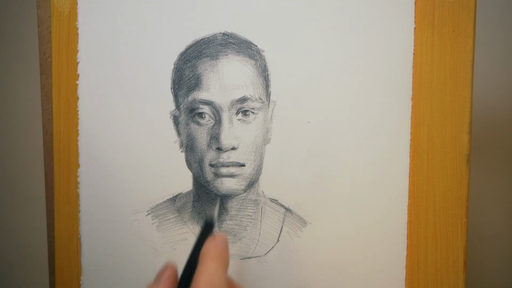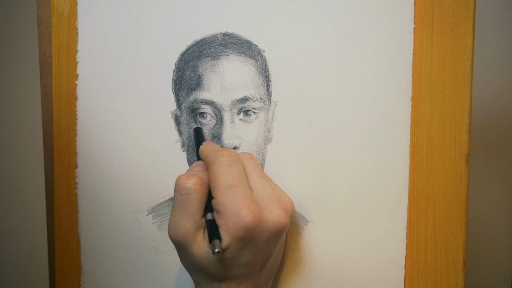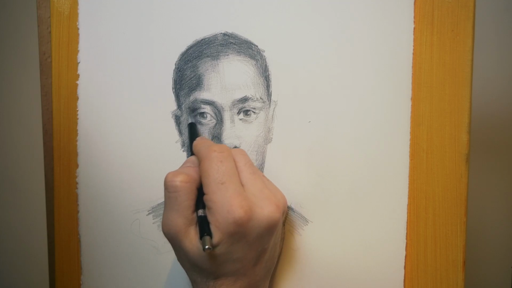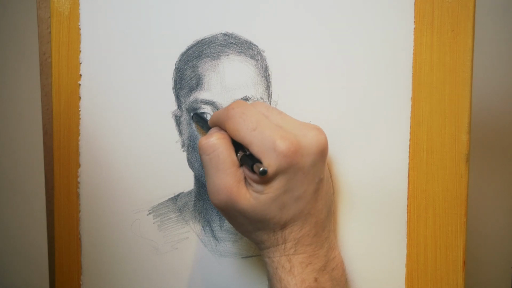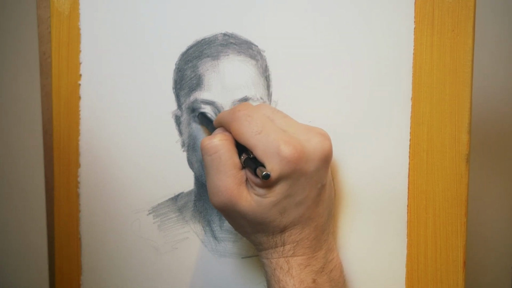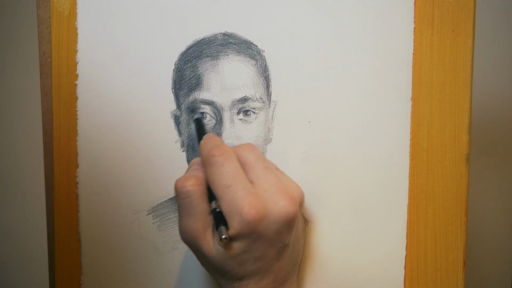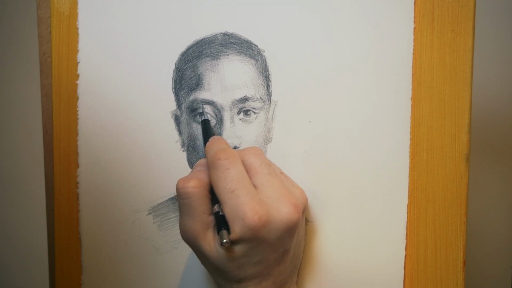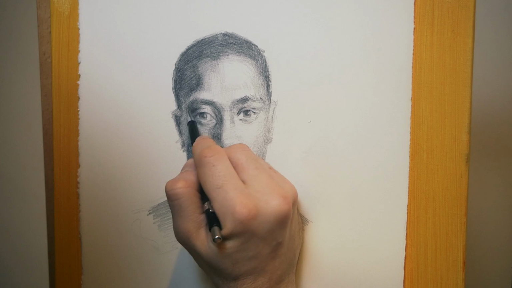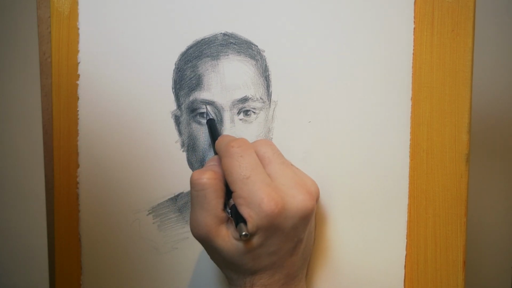Another thing to think about in these more subtle final stages of your drawing is things like lost and found, which is a concept I've probably spoken about before. So, places where different parts of the drawing meet where the values are the same. The eyebrow is generally darker than the skin in this portrait, but at this point here they just merge, they're about the same value.